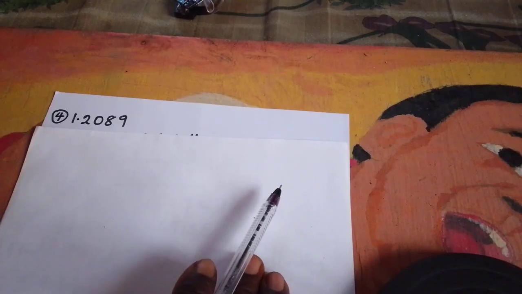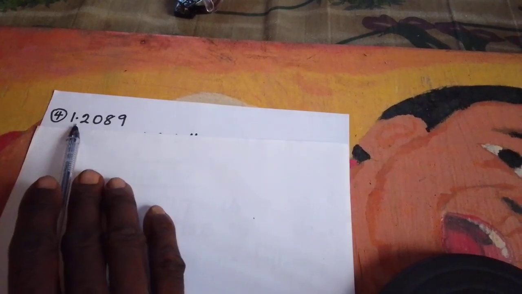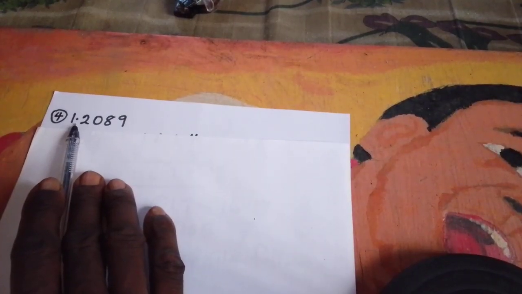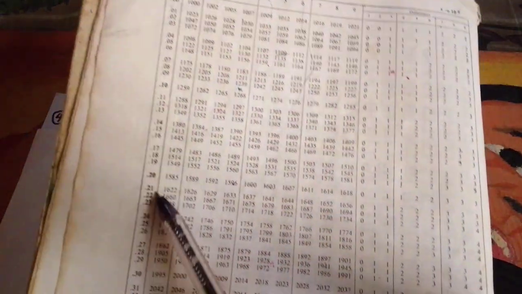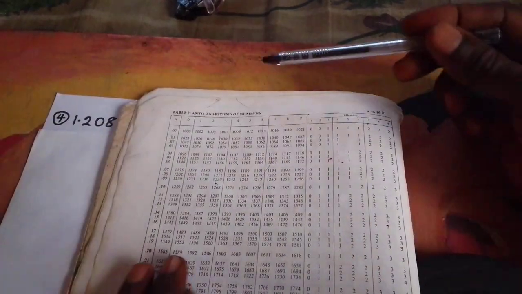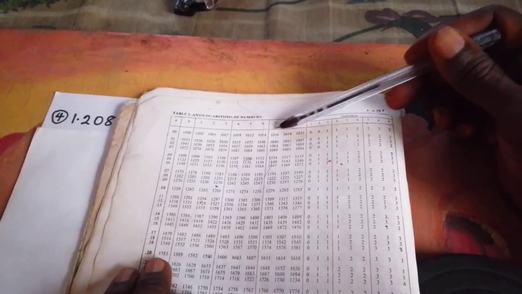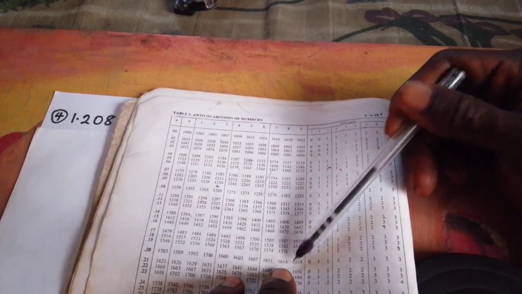We have 1.2089. So look for 0.20 under 8. You take your anti-logarithm table. This is 0.20 under 8. So the two meet here. We have 1614.